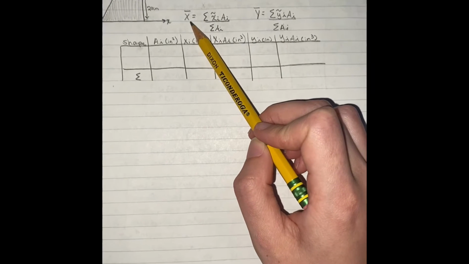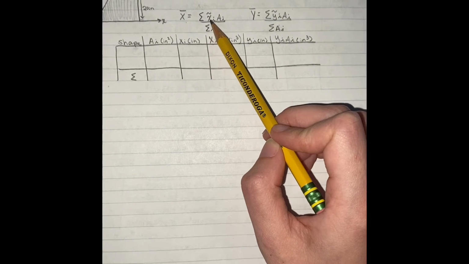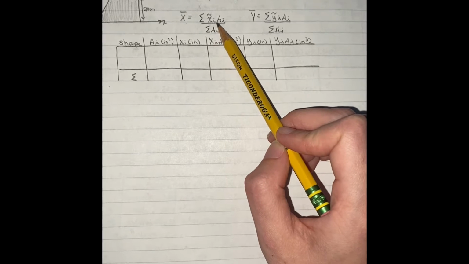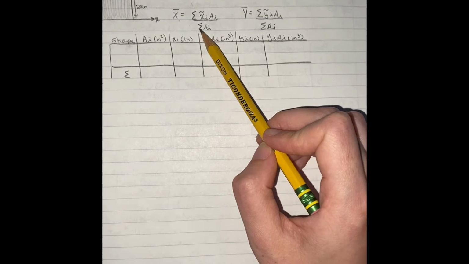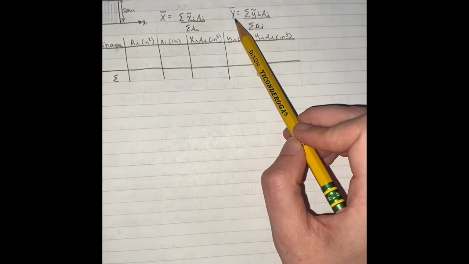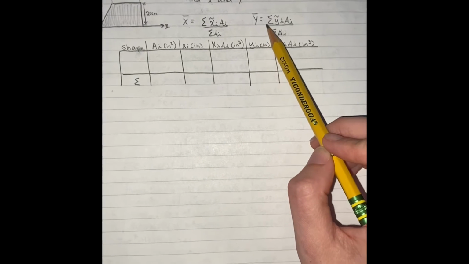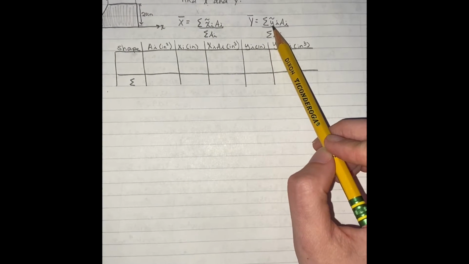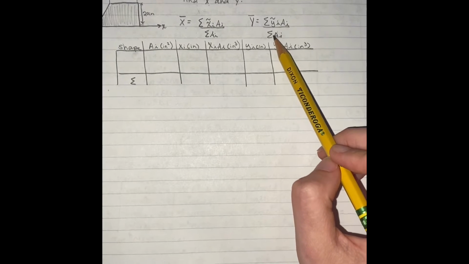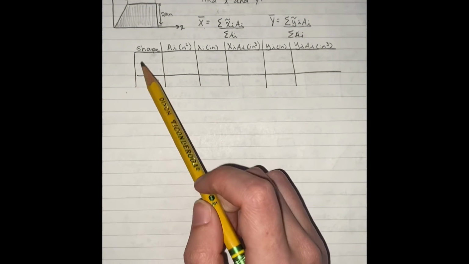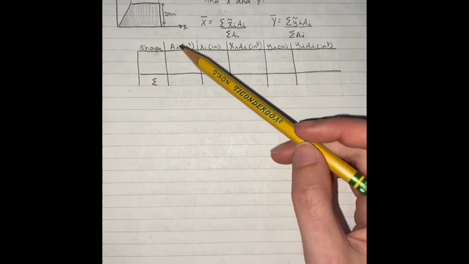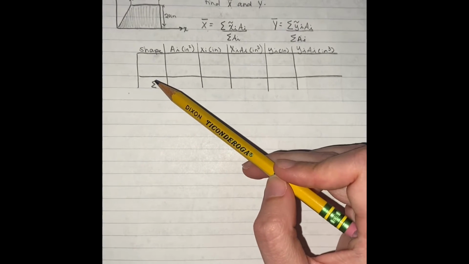Here is the equation that we will use to find it. The sum of the x times the area divided by the sum of the area. And then for the y centroid, the sum of the y location times area divided by the sum of area. I've already set up our chart that we will be using. The first section is for the shape.